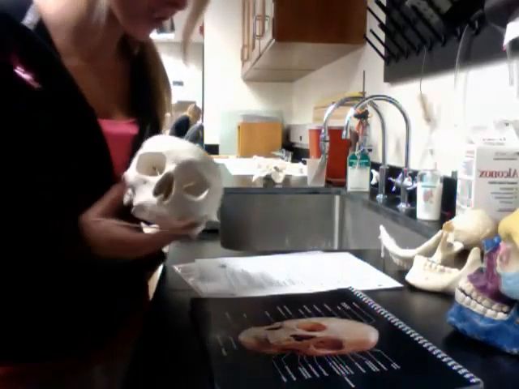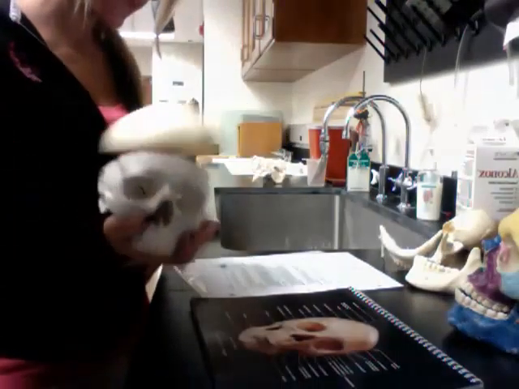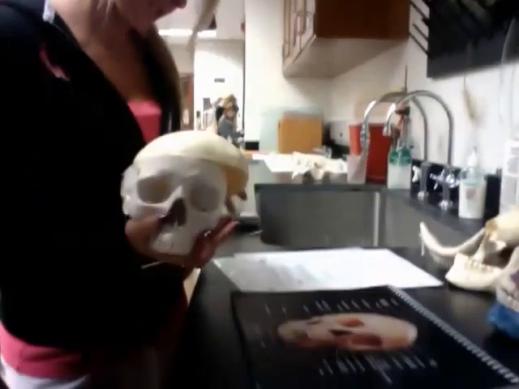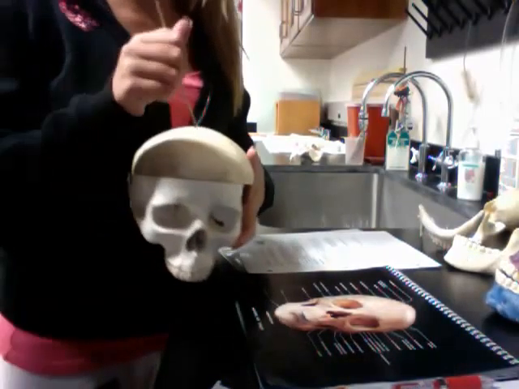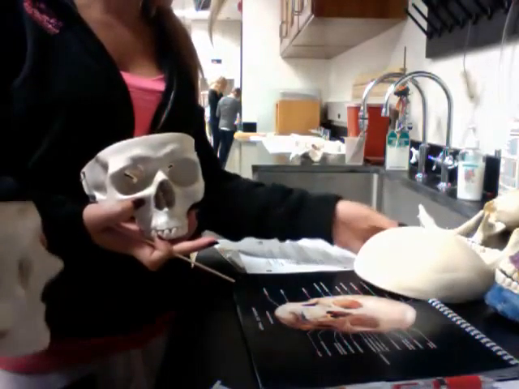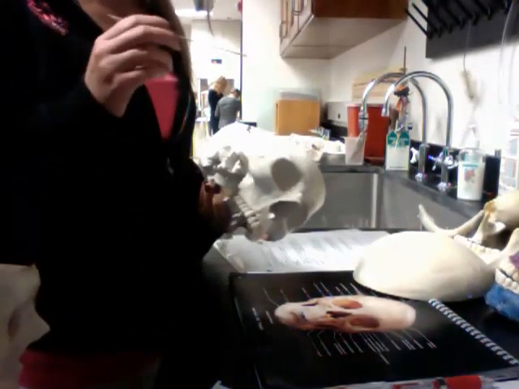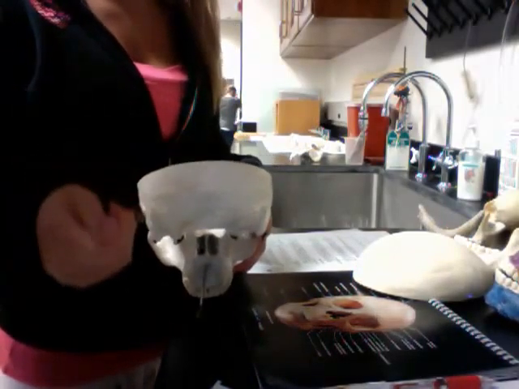We're going to talk about the cranial bones, the bones of the head. We have the frontal bone, which is right here. Sorry about the skeleton. Then we have the occipital bone, which is in the back, right here.